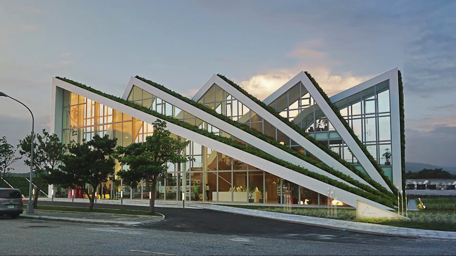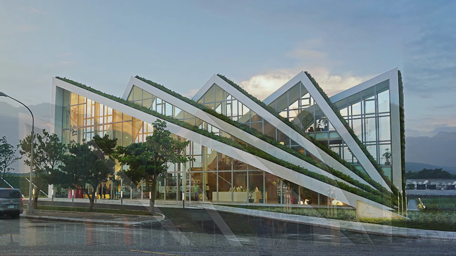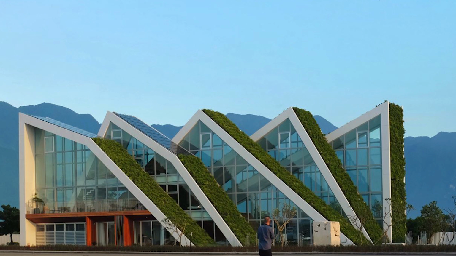I'm not really sure about the name, how to pronounce it correctly, but the whole idea is it's this cool little complex that has these green roofs, and they kind of cover the whole building. It looks really cool, so I thought, why not explore how to do something like that in Revit, and why not film a tutorial? So that's what we have today.